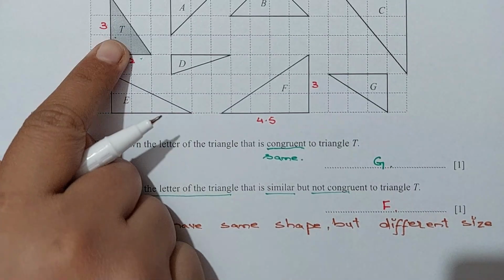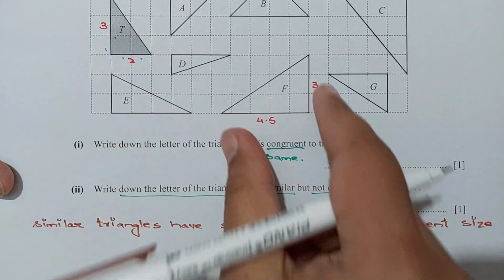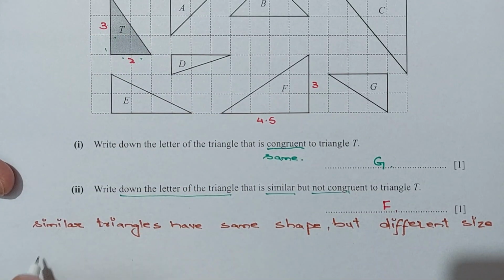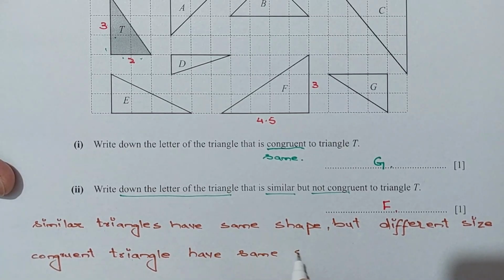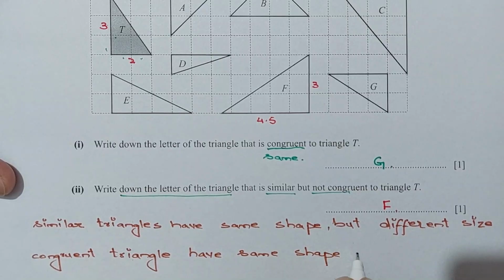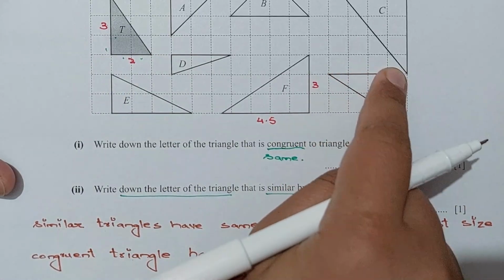As you can see, this triangle and this triangle have the same shapes, but their sizes are different, right? And what about the congruent? Congruent triangles have the same shape and same size. So you can see this triangle T and G, they have the same size and the shape is also the same.